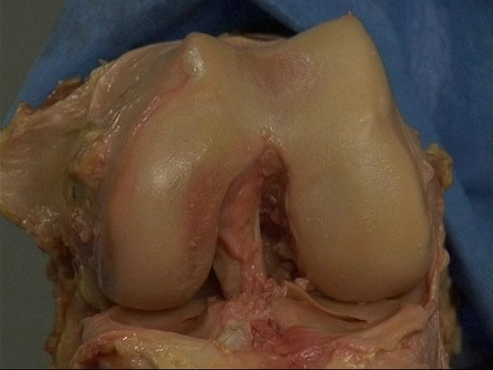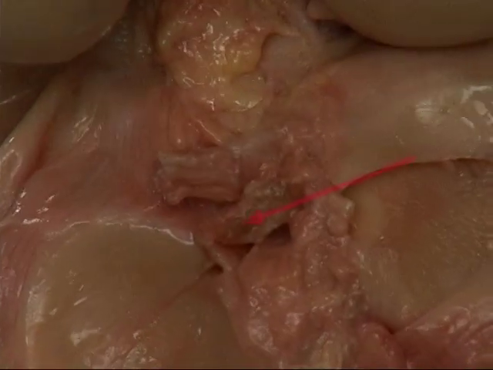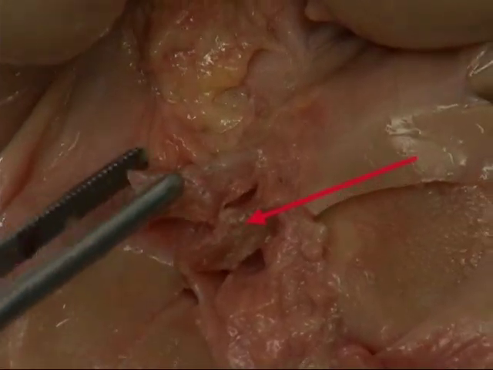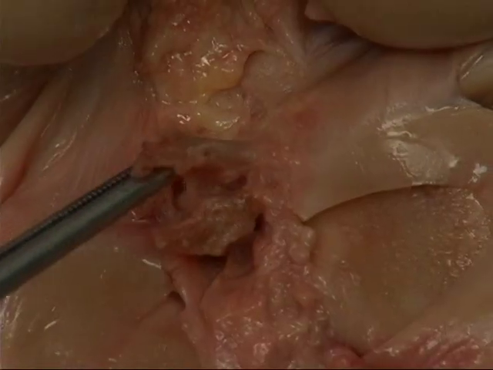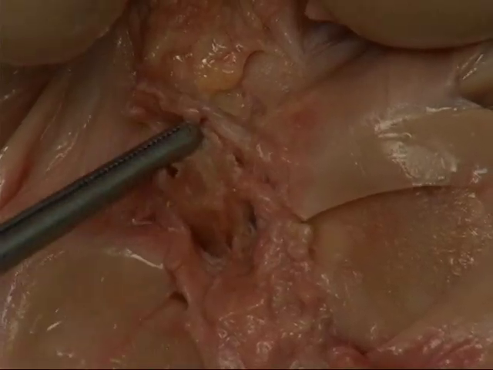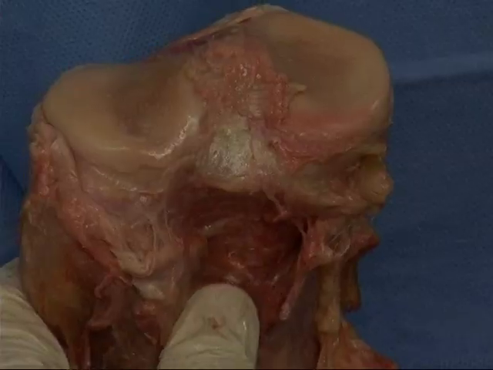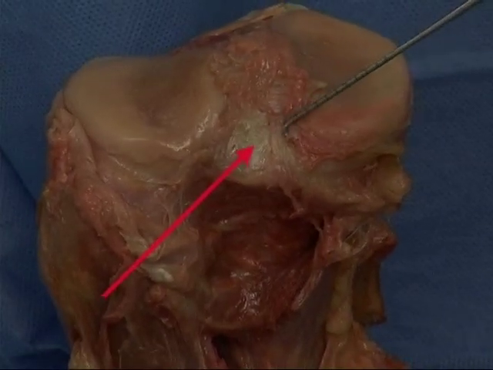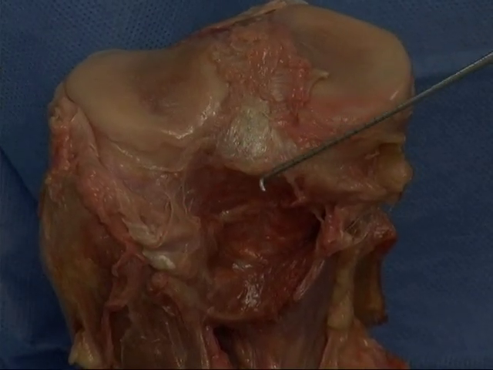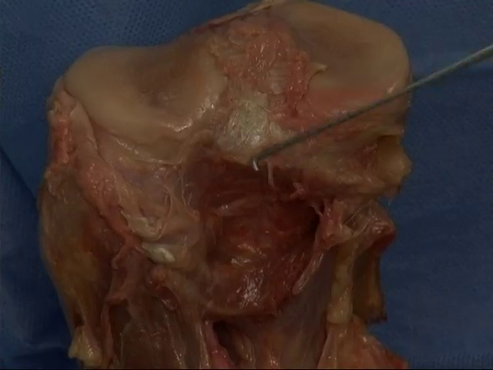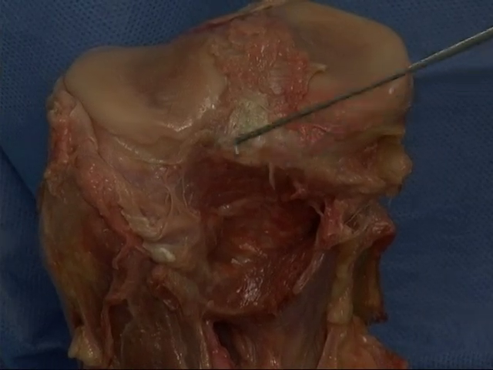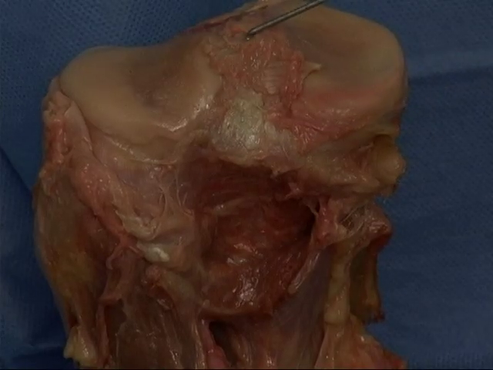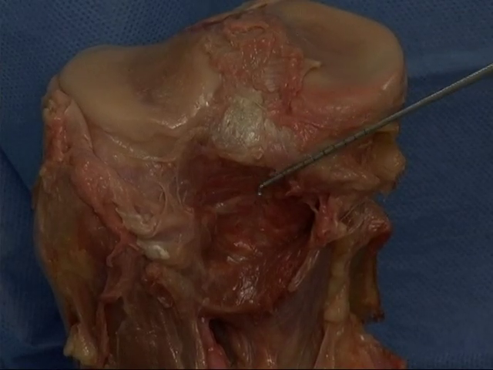Note here the PCL section near its tibial insertion and the accessory ligament of Wrisberg, which lies just behind it as it inserts on the lateral meniscus. This broad insertion of the PCL is best appreciated in this posterior view of a disarticulated specimen. Although less commonly injured than the ACL, the PCL can be injured with a hyperextension mechanism or an anterior blow to a flexed knee.